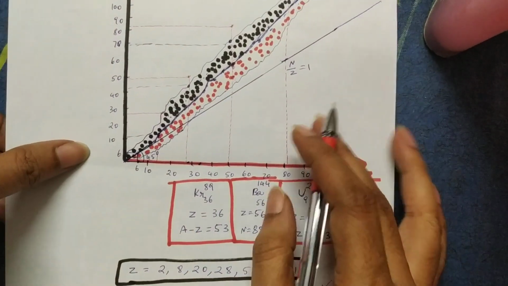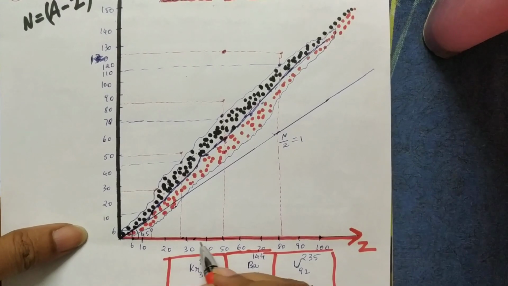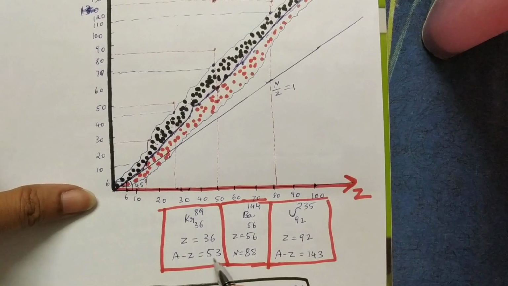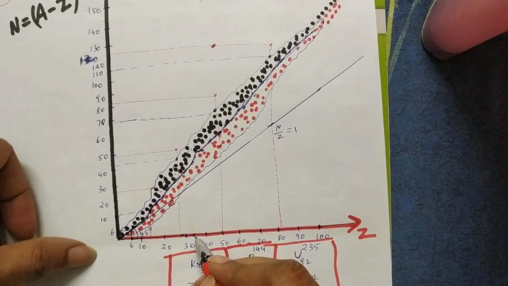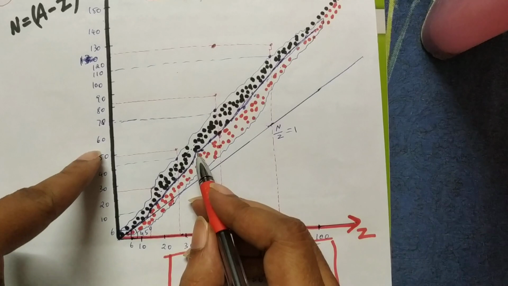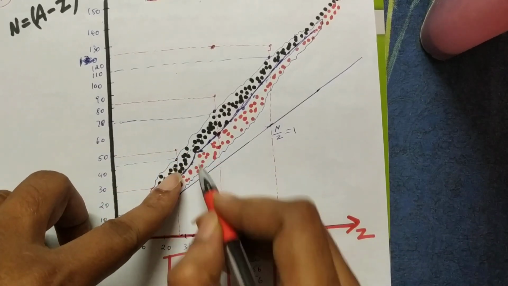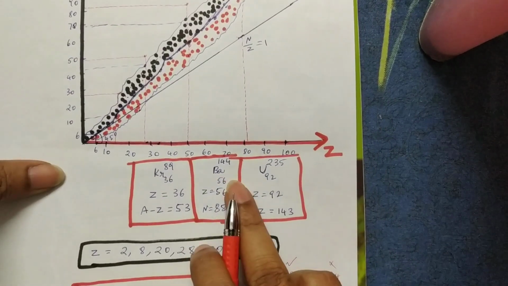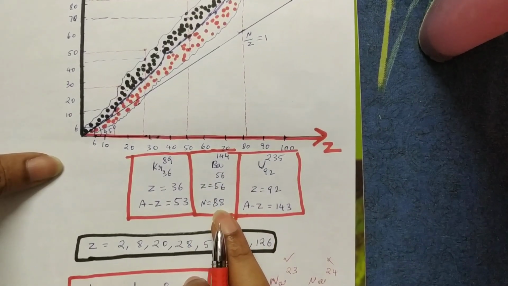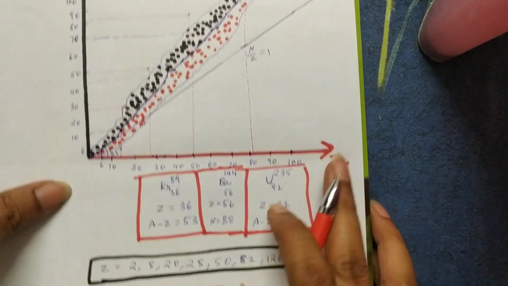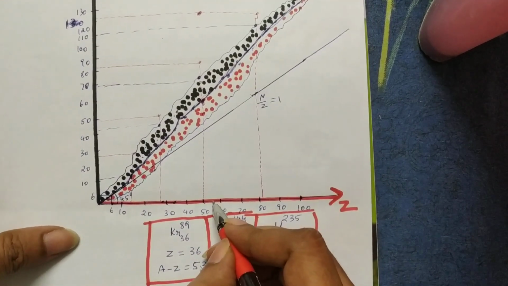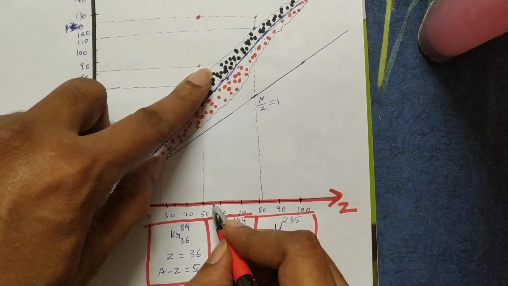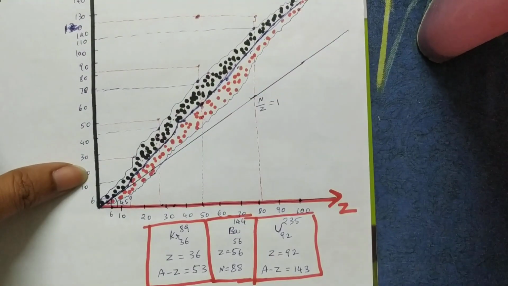36 is somewhere here, between 30 and 40. And 89 minus 36, what is the number of neutrons here? 53. So 36 and 53: somewhere you get a point here. Similarly, barium 56 and 144, the number of neutrons is 88. In that case we have to mark 56 and 88. 56 is between 50 and 60, somewhere here, and 88 somewhere here. Where these two meet, there you have to take the point.